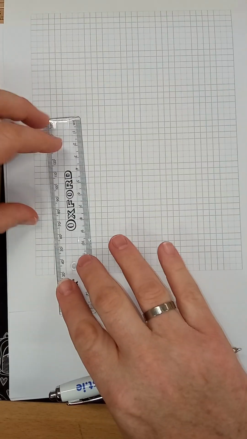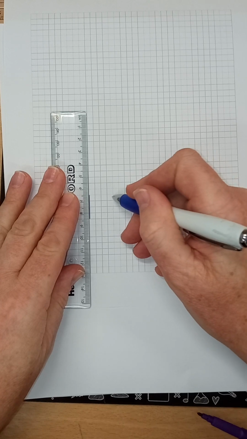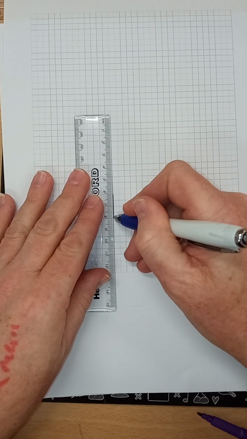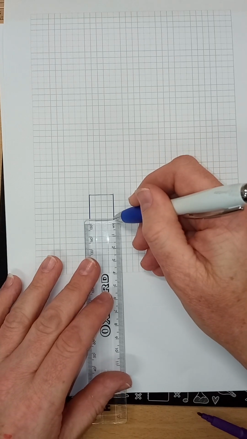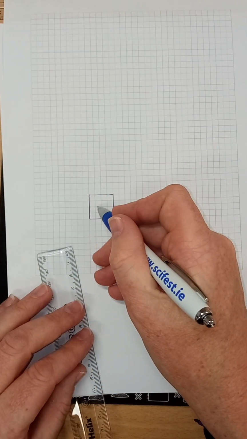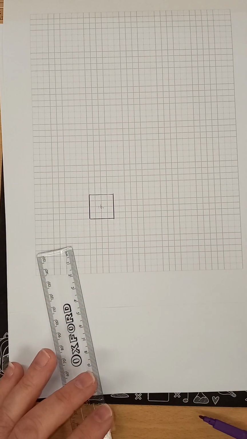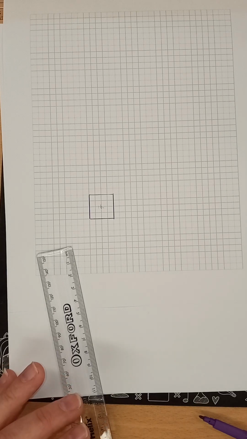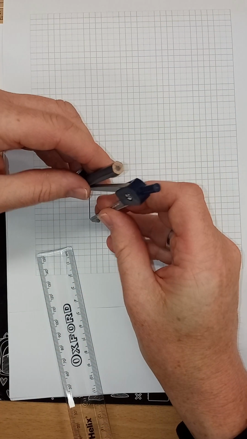I'm going to draw a 4x4 grid. 1, 2, 3, 4. 1, 2, 3, 4. 1, 2, 3, 4. 1, 2, 3, 4. So that has an area of 16 square units. Let's enlarge this by a scale factor of 3.